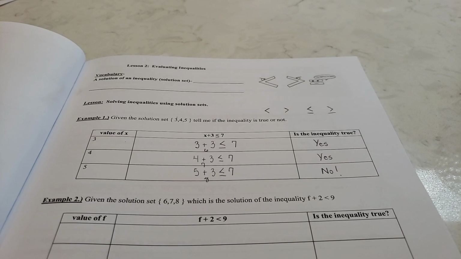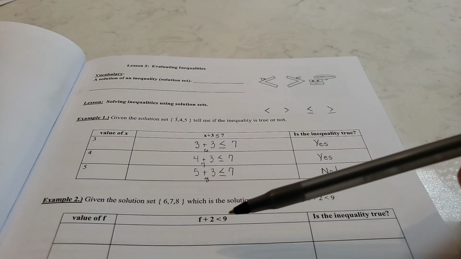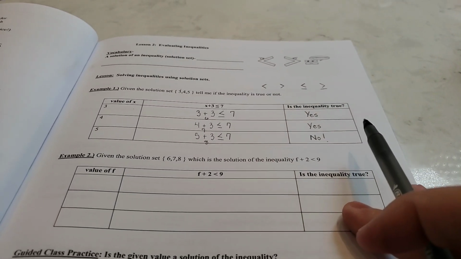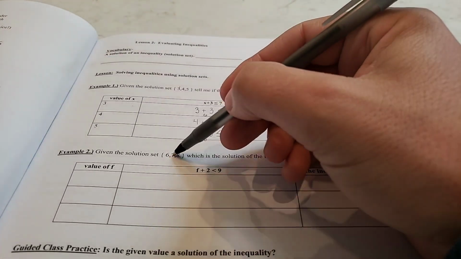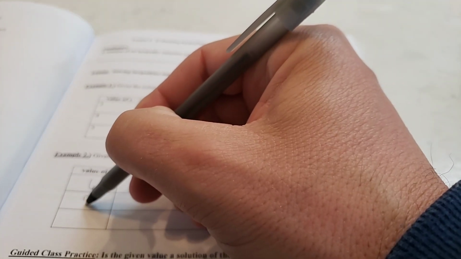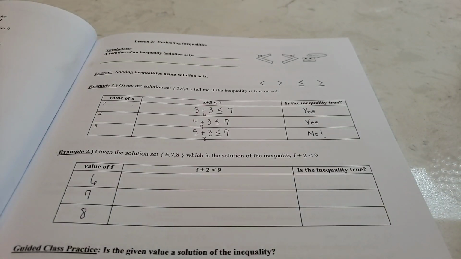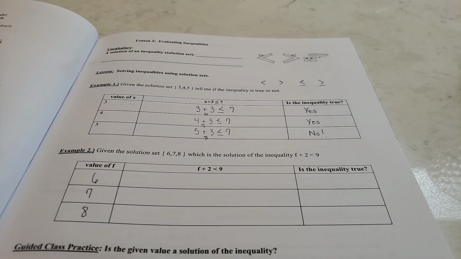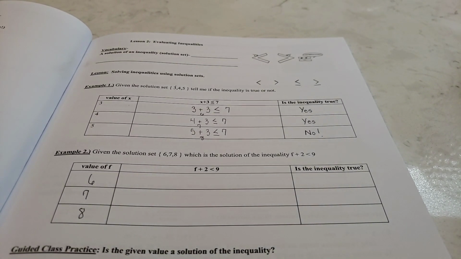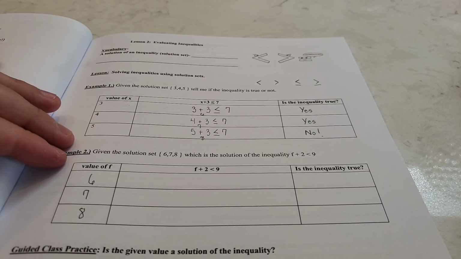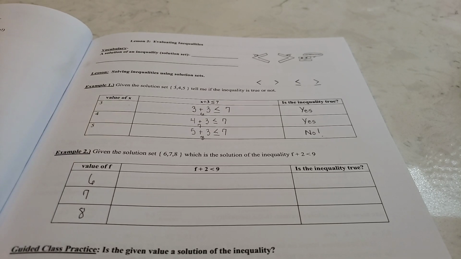All right, I want you to pause me and try this second problem. The solution set says 6, 7, and 8. Pause me now, try it out, and let's see how you do. Go ahead. All right, welcome back. Hopefully you paused me. Let's see how you did.